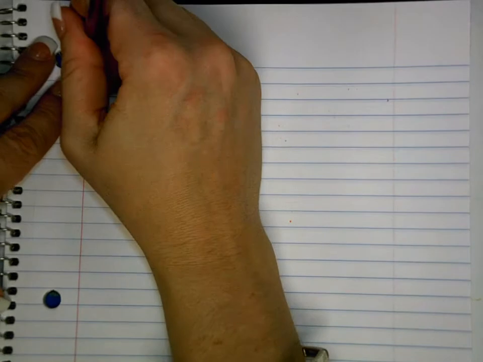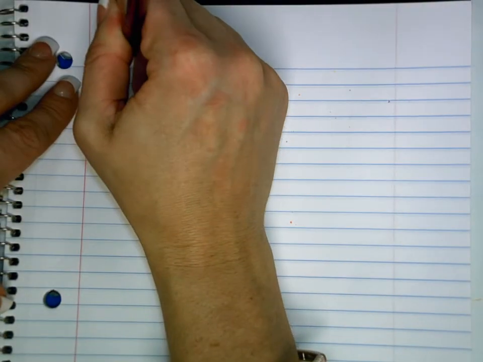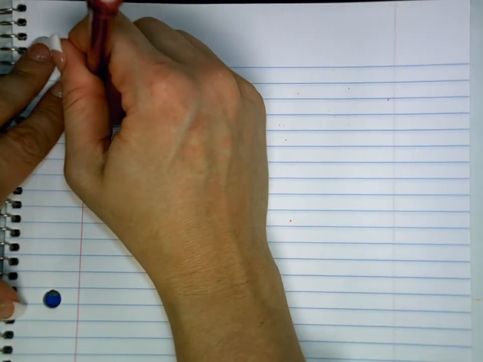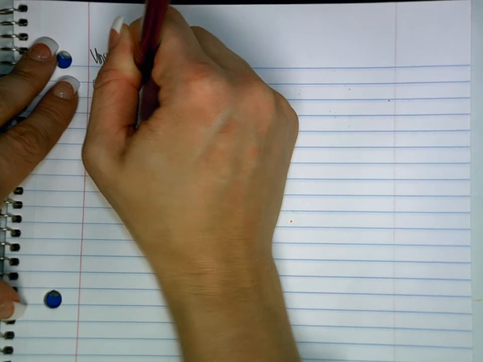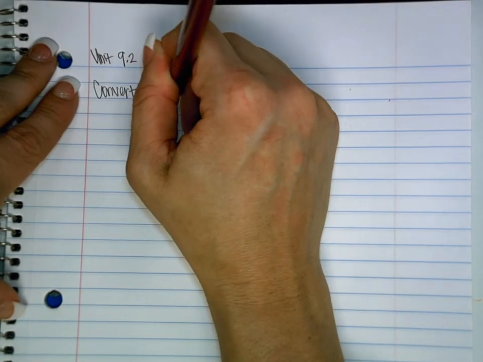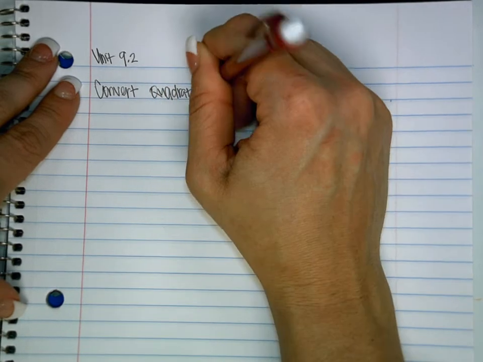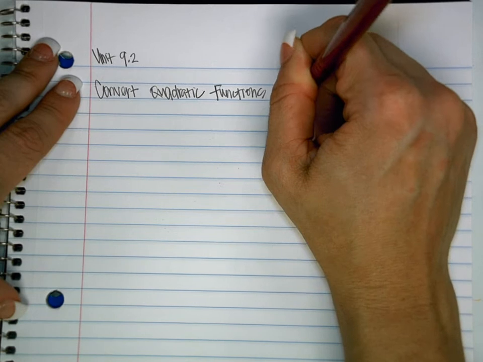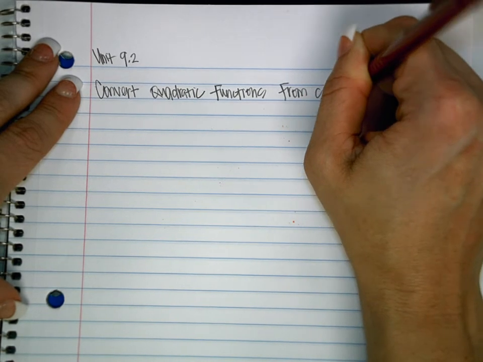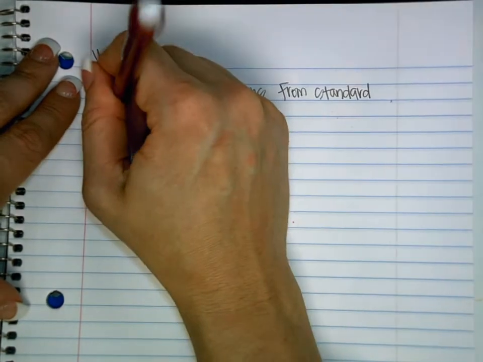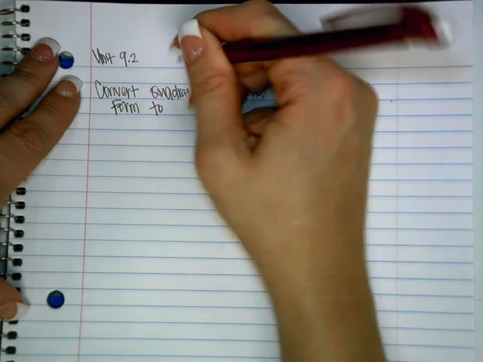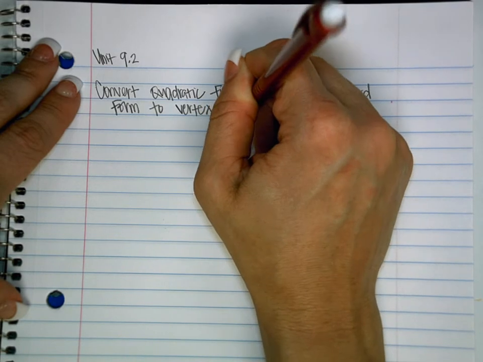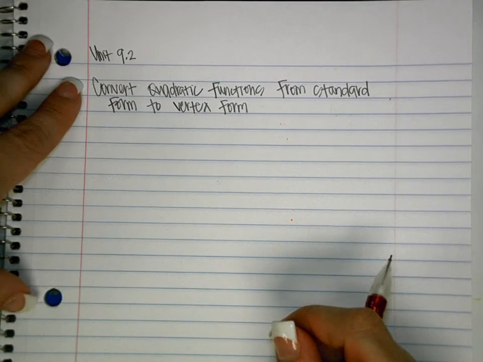For unit 9.2, what we're going to do is convert quadratic functions from standard form to vertex form. Okay, so from standard form to vertex form.